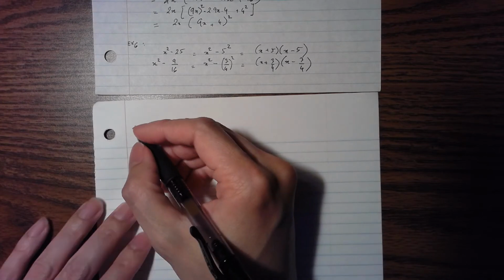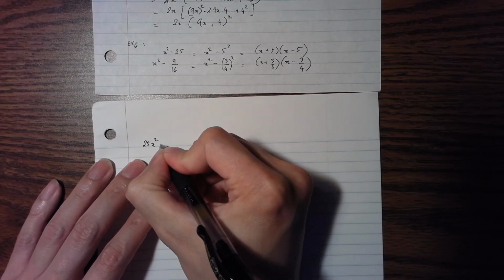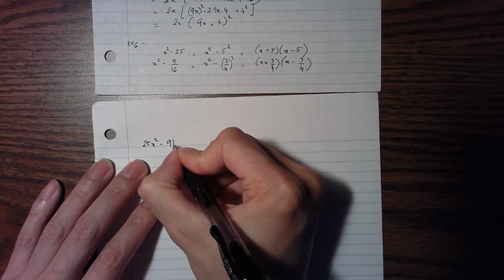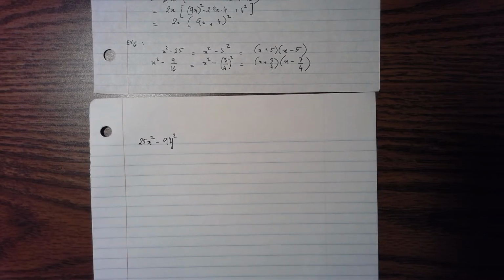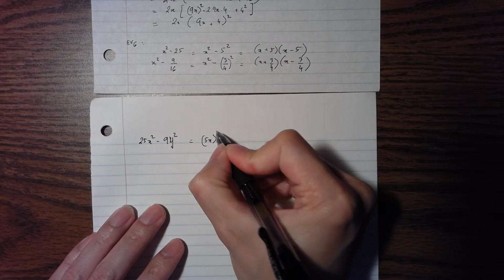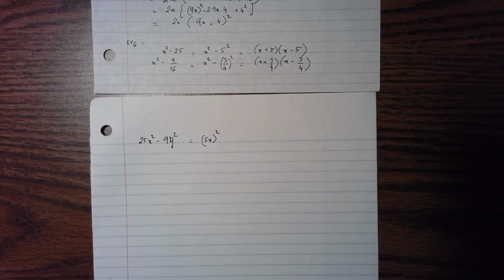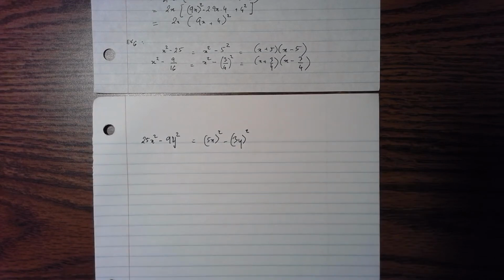What if I have something like this? I have 25x squared minus 9y squared. Alright, 25 is, you recognize, right? 25 is 5 squared, 9 is 3 squared, right? So 25x squared, I can rewrite it as 5x totally squared, right? Because I try to convert it into perfect square. 9y squared I can rewrite as 3y squared, right?